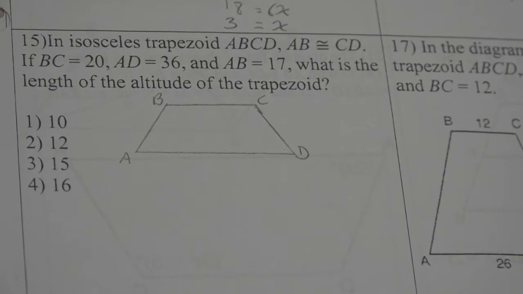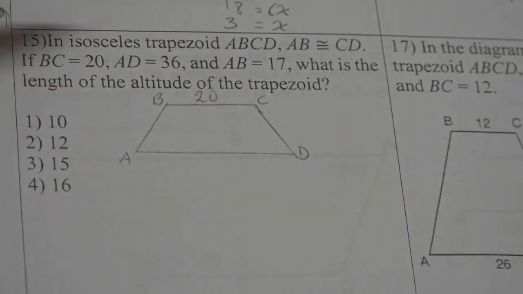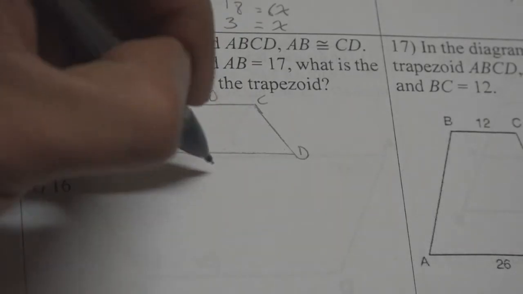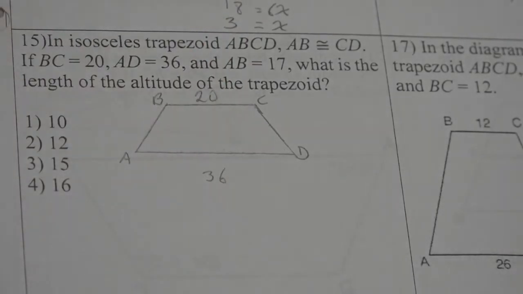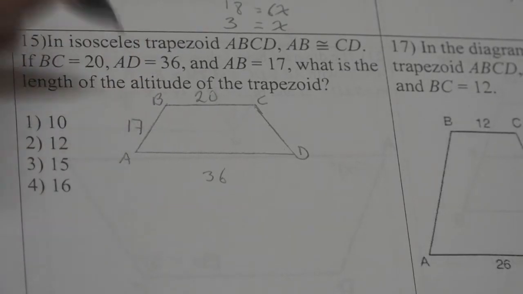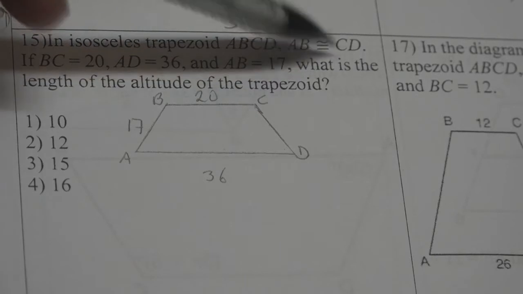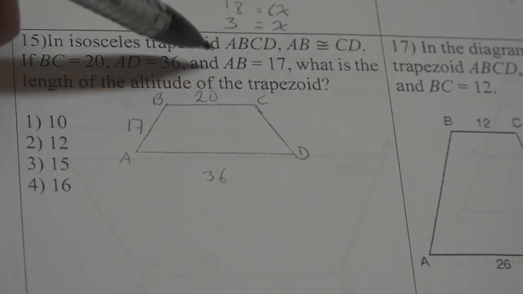BC is 20. AD is 36. AB is 17. All right, the chicken crossed the road. What is the length of the altitude of the trapezoid?